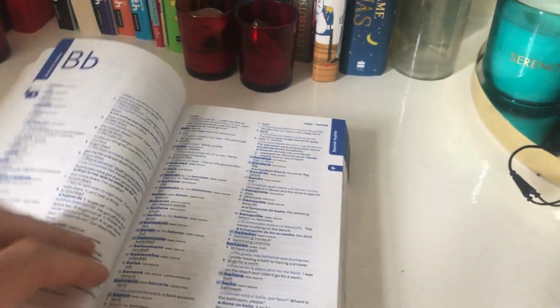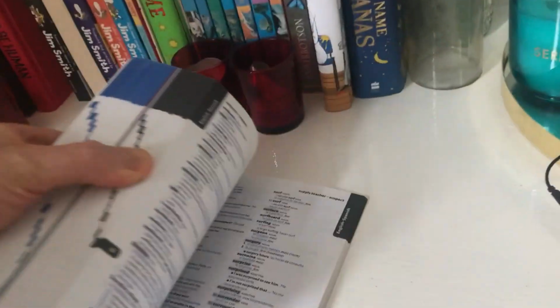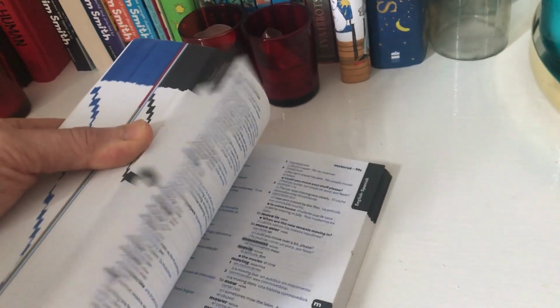So let's say I'm on this page. To turn over means to turn one page, okay? So I'm turning over. But to flick through would mean this. So let's say I'm looking for a particular word. I need to find the letter that it belongs to, and then I'm flicking through the dictionary here, okay? So that's the difference between flick through and turn over.